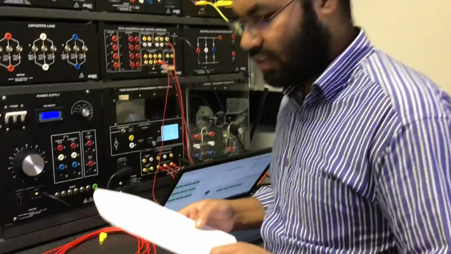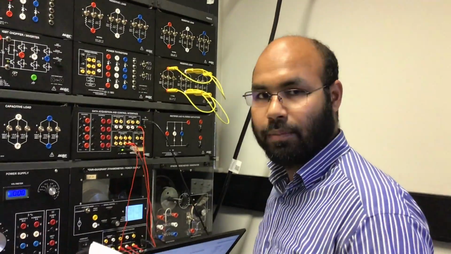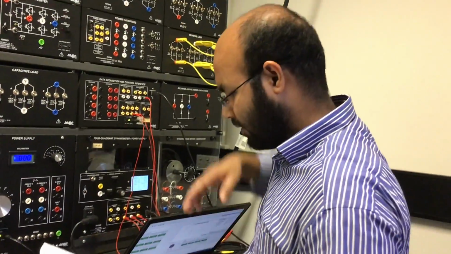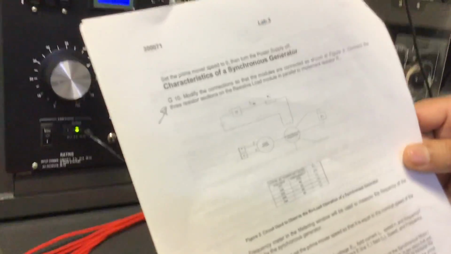Welcome back. We'll study the characteristics of the synchronous motor. This is part 2. We'll start from step 10. For step 10, we'll do this circuit.